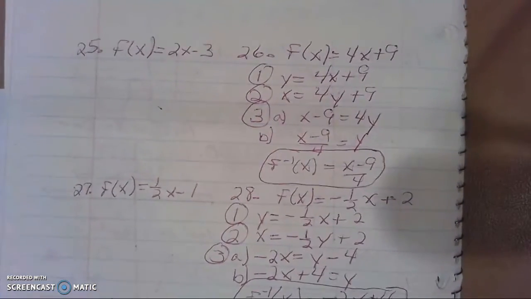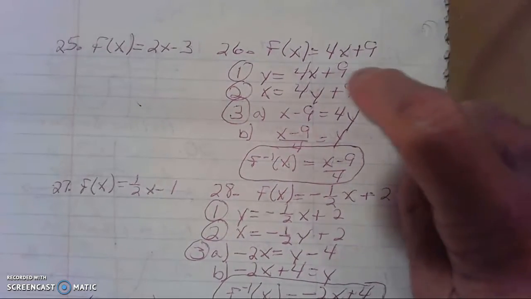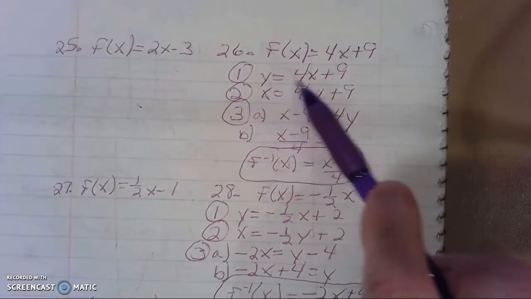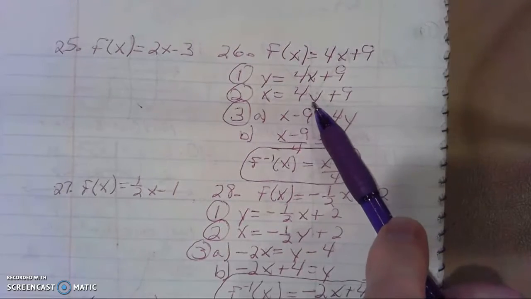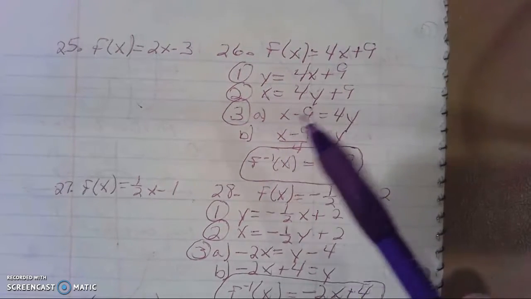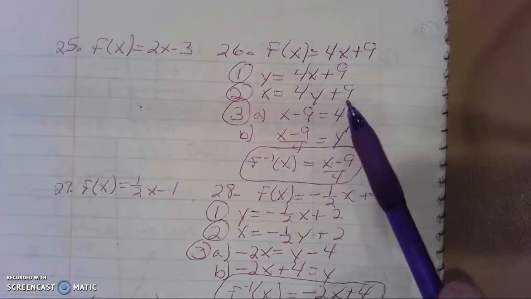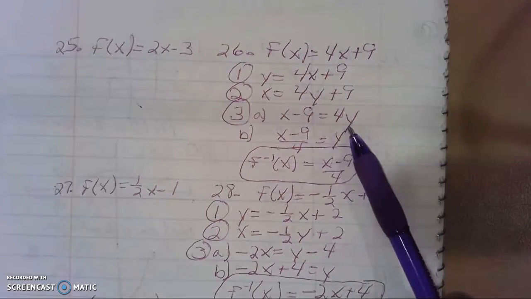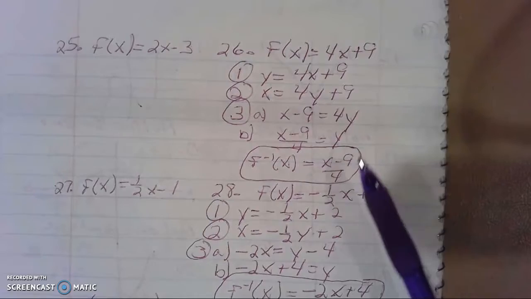Number 25 and 26, the same thing. Here's my given function. I put y in for the f of x, like this. Then I switch x and y around. Then it's going to take me a couple steps to get that y by itself. First, I subtract 9, x minus 9 equals 4y. Then I divide by 4. X minus 9 over 4 is my y.